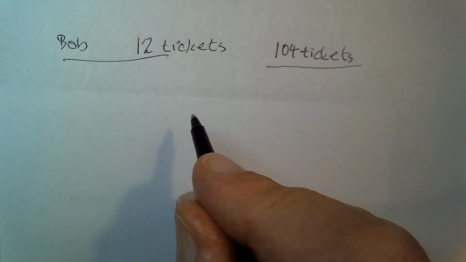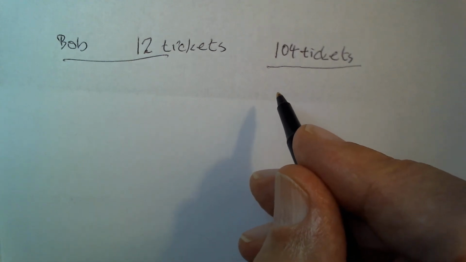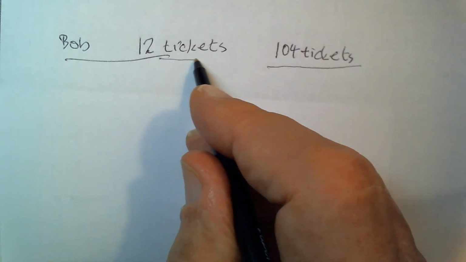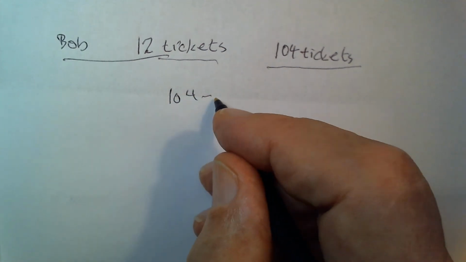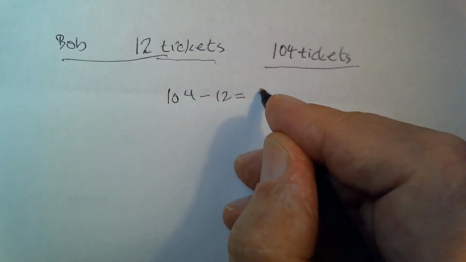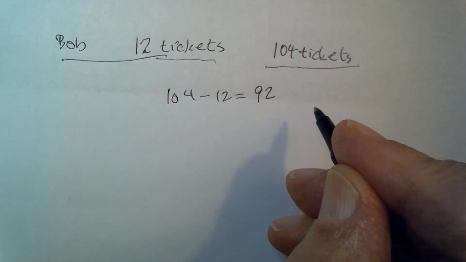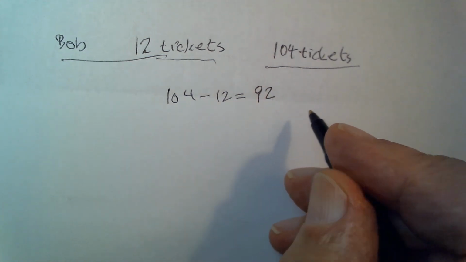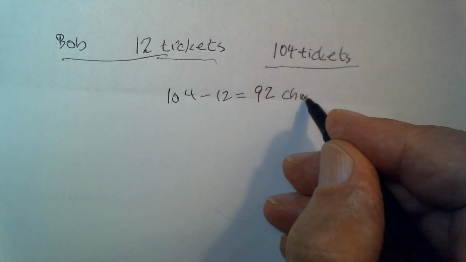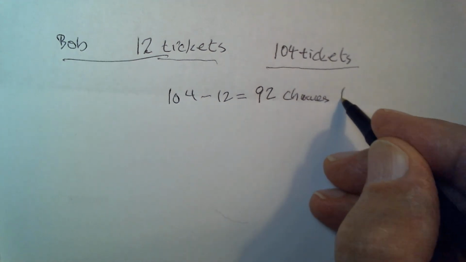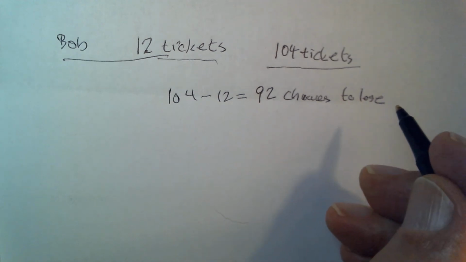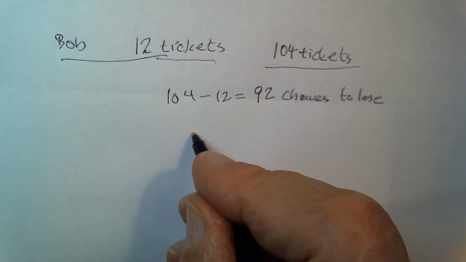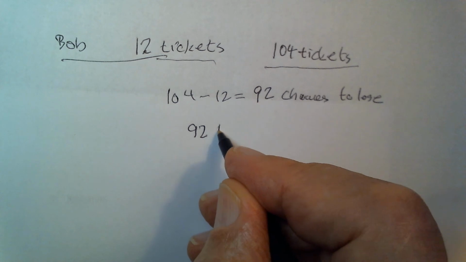Well, he bought 12 tickets, so 104 minus 12 would be 92 chances to lose. So the odds against it would be 92 to 12.